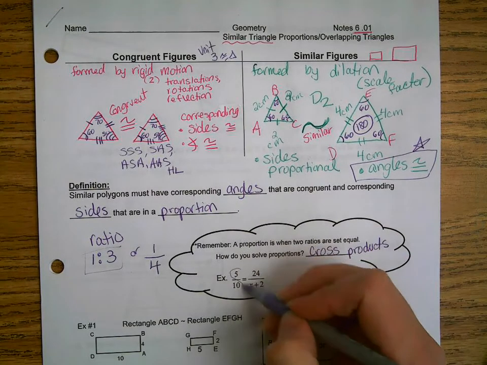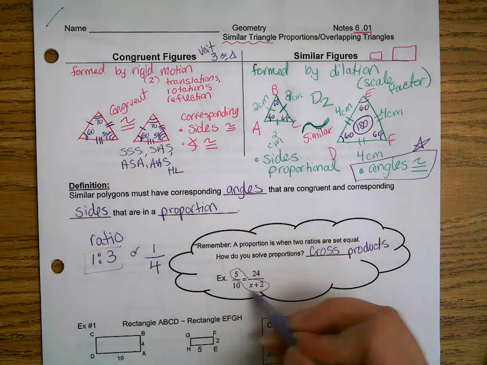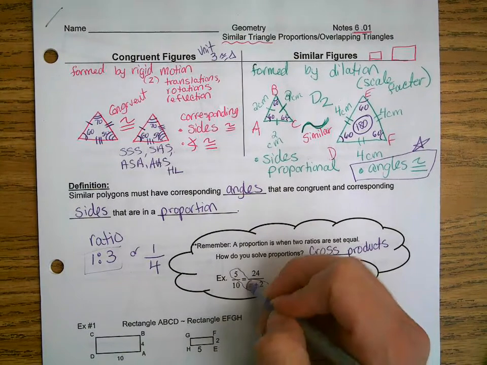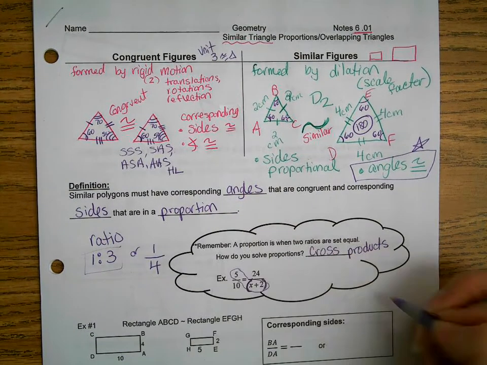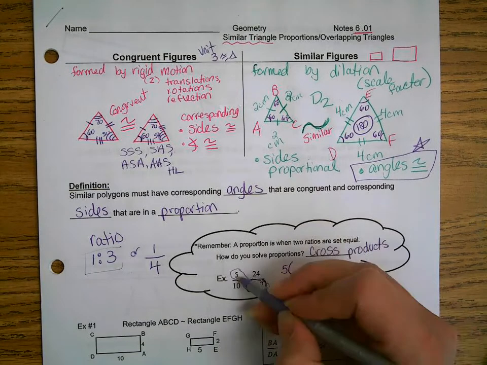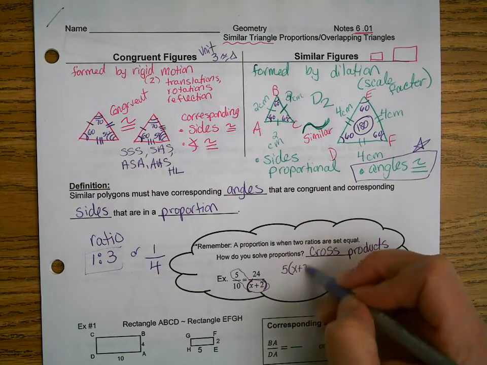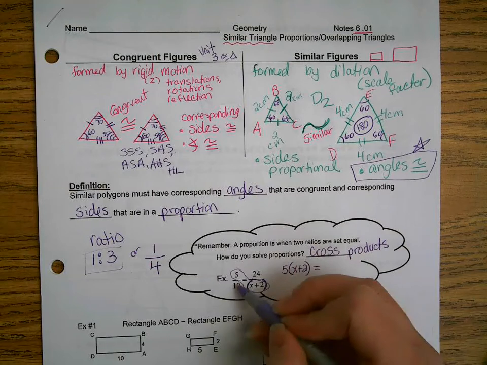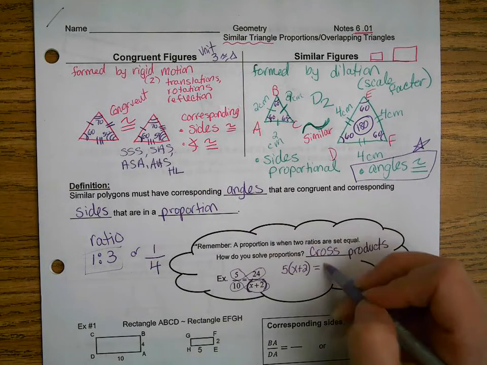So if we cross multiply 5 times (x plus 2), a little reminder is this x plus 2 has got to be put in parentheses. So this is a little algebra refresher here. So 5 times (x plus 2) equals 10 times 24.